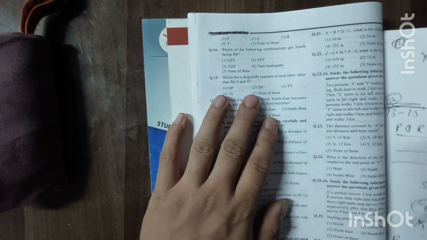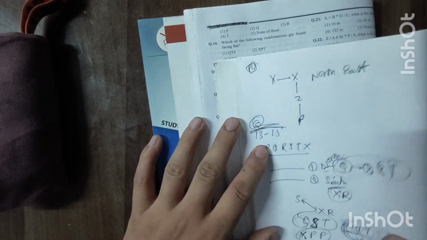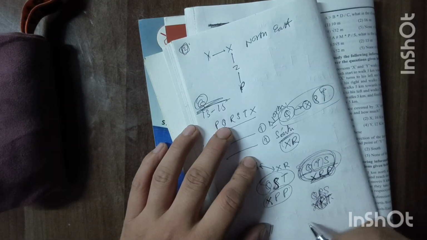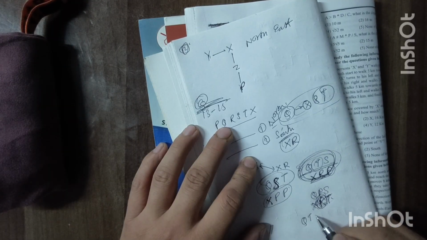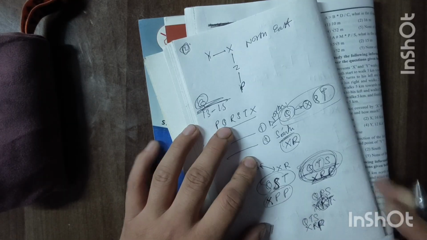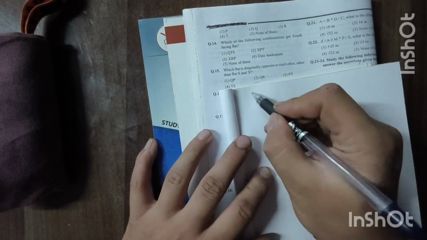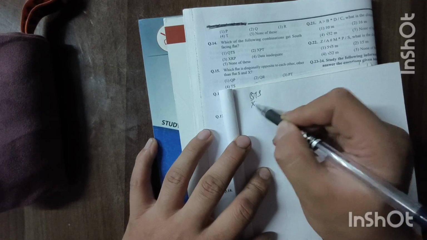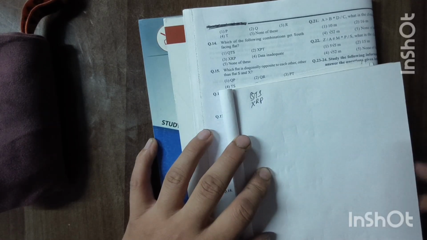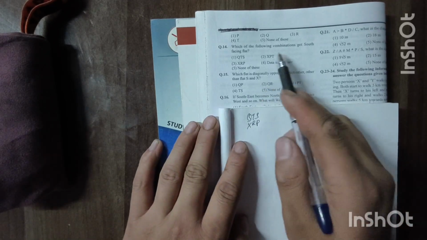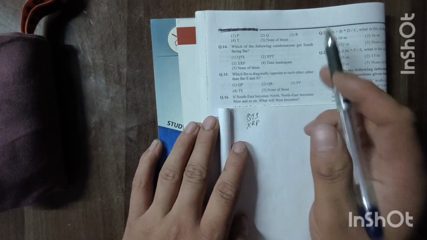Now let's solve question number 14. Our general diagram is this, as you know: Q T S, X R P. Okay, so it says which of the following combinations gets south facing flat?